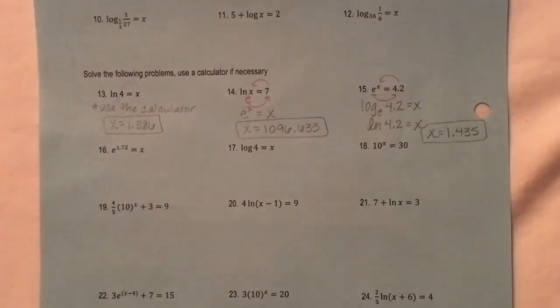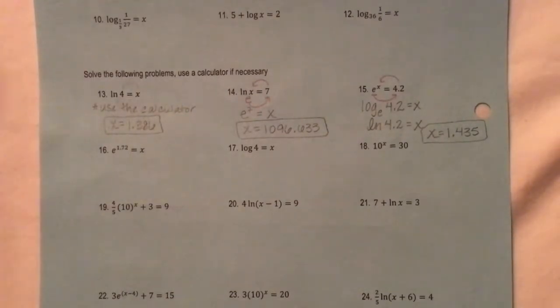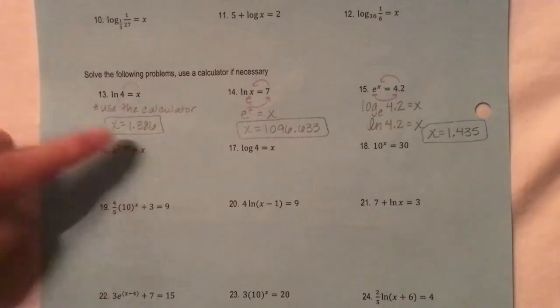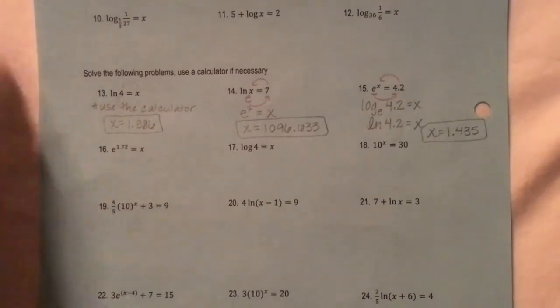So next to your log button in your calculator or in your phone or in Desmos, there is a natural log option, that ln. So you just want to type that in, or you can use log base e. If you have a log base e, remember that that's the same thing. And then you get your decimal. Please round to 3 decimal places so that we can have similar answers.